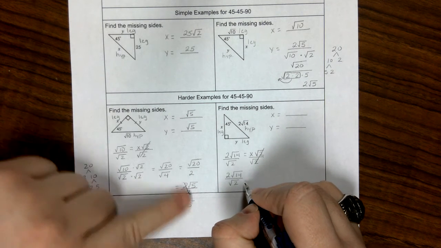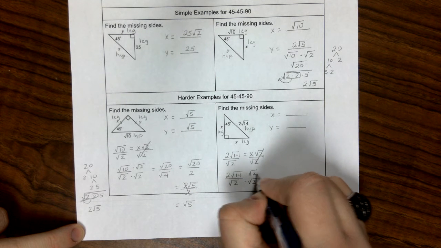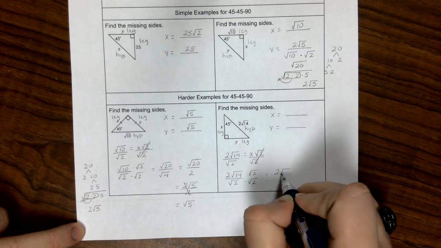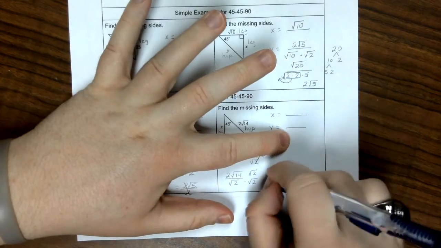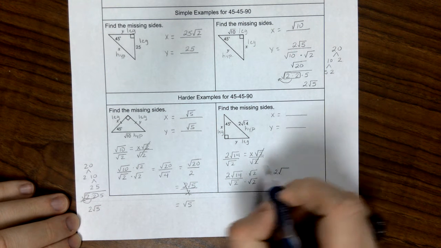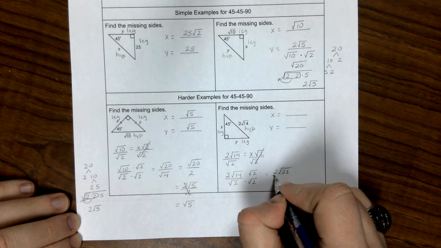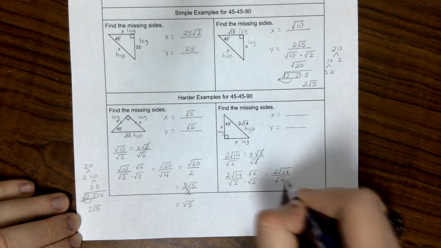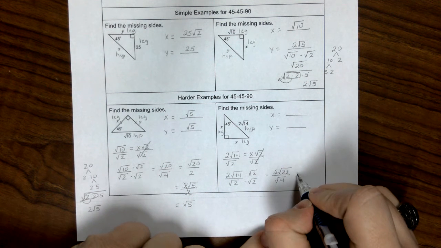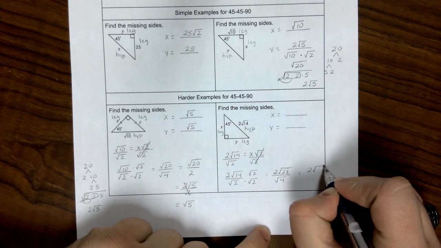Then go through this process. Multiply by whatever's in the bottom. So on top I'll have 2. This 2 is on the outside, so he's just going to hang out there in front. 14 times 2 underneath gives me a 28. And then on the bottom I should have the square root of 4. Square root of 4 is perfect.